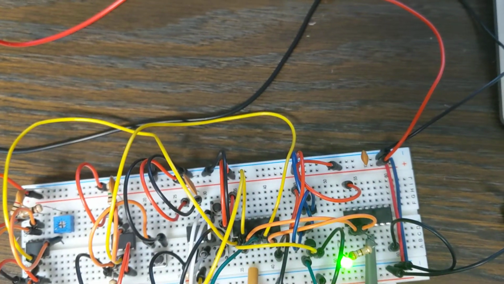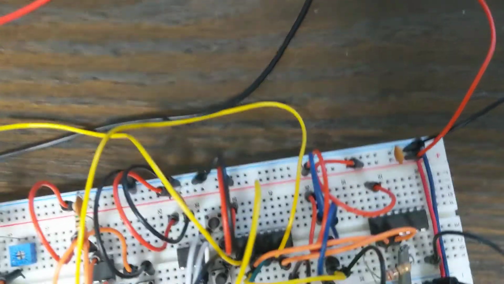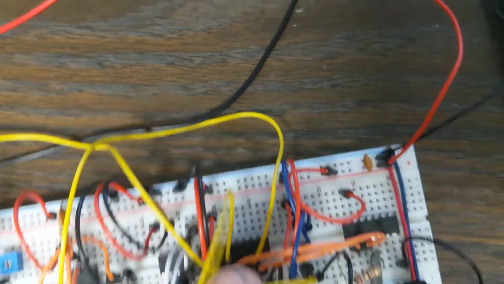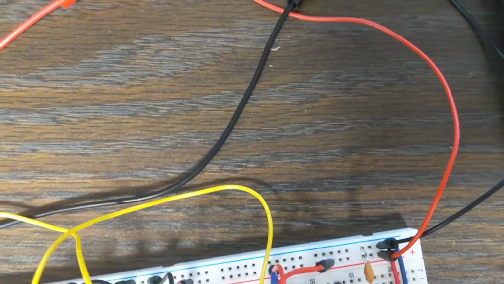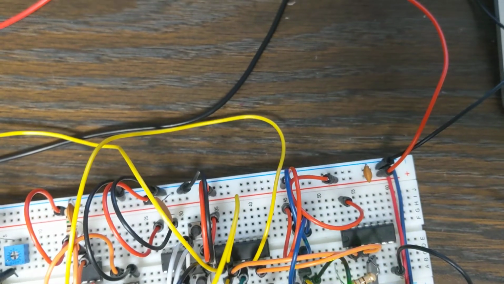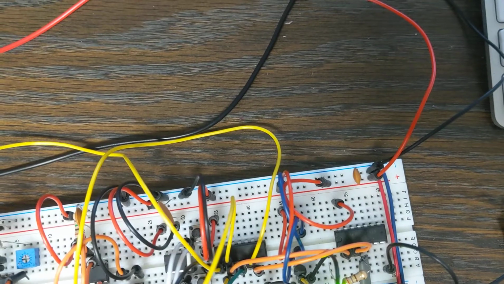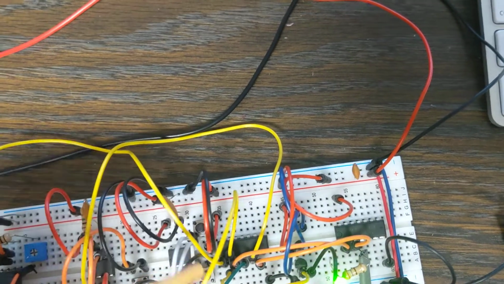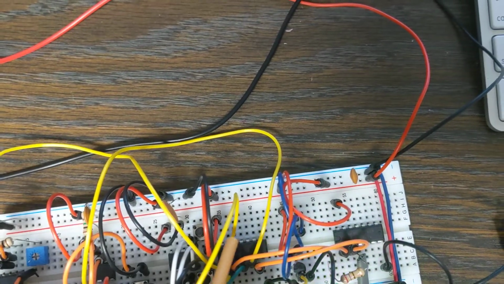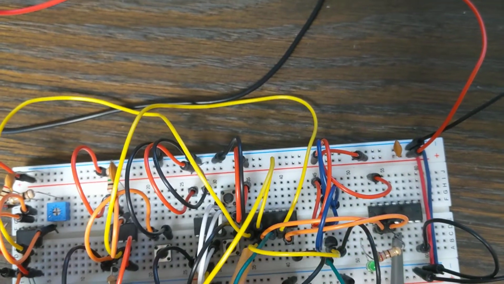The second input for each of those is provided by the flip-flop. For one mode of operation, we have the standard, the direct input from the flip-flop.